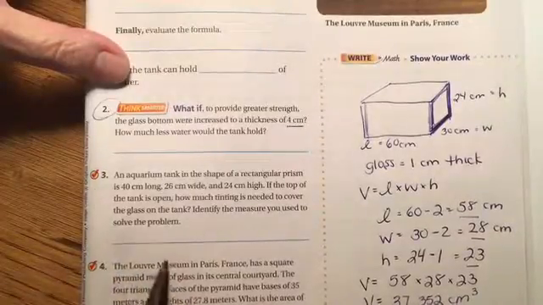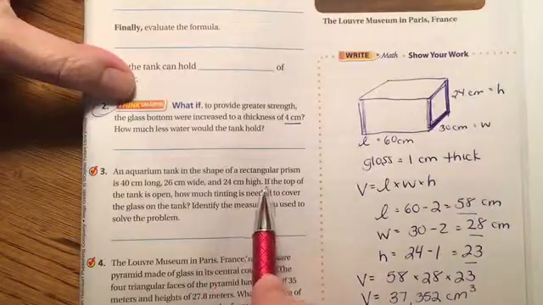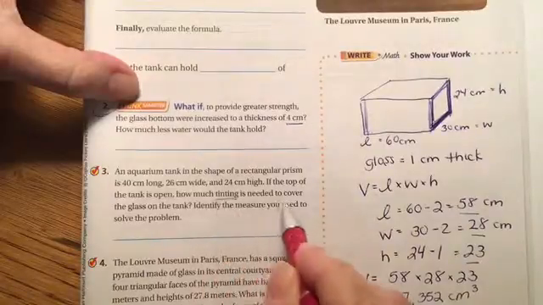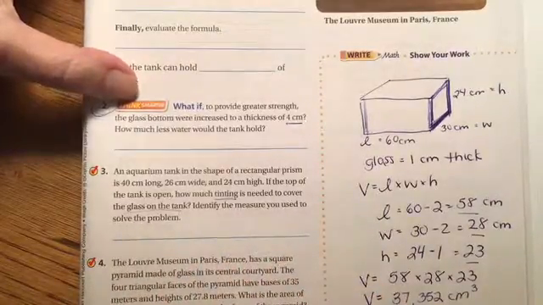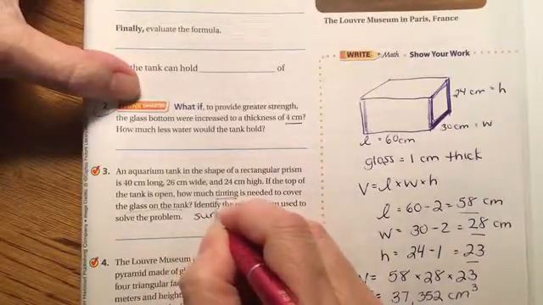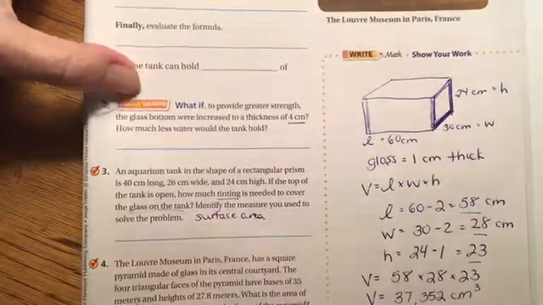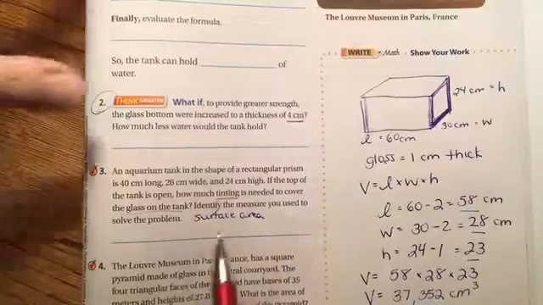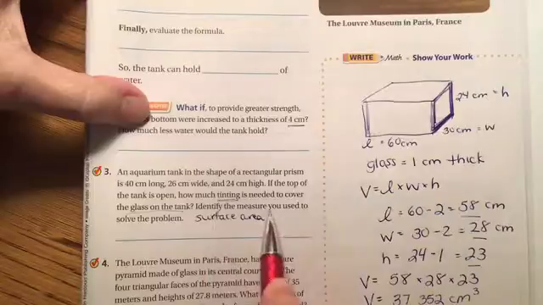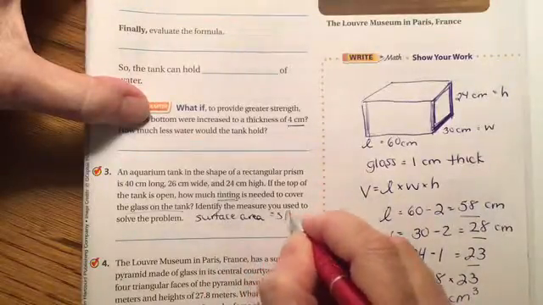Number 3, they're giving you a rectangular prism, and they're telling you that if the top of the tank is open, how much tinting is needed to cover the glass. So now this is not volume, right? This is covering. So this is going to be surface area, all right? So I do want you to do this one. Actually, they're not even asking you to find how much. They just said identify the measure surface area, but you can actually find it. I want you to find the surface area here.